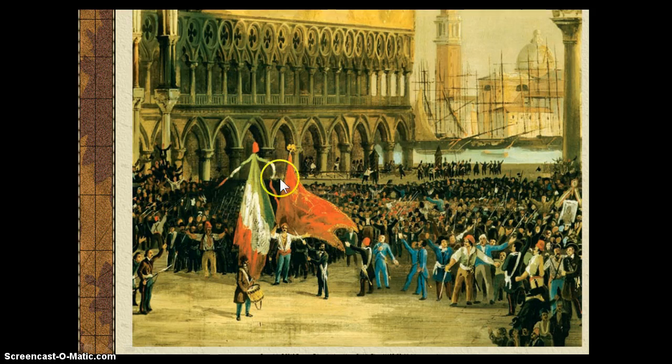In this picture you can see the flags are starting to come into place. This is an example of nationalism. Uniforms.